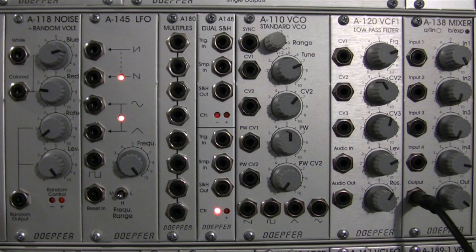Right, and welcome back. This is Raul. This time around, we're going to continue our demonstration of the Doepfer A148 dual sample and hold. But this time, we're going to look at it in a different way. We're going to use it to process audio and create a sample rate reduction type effect.